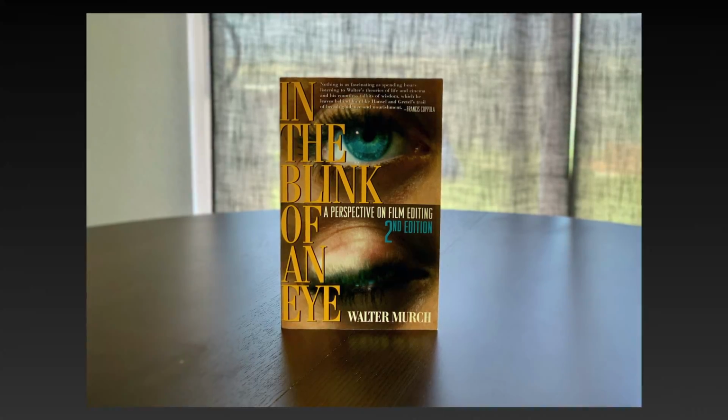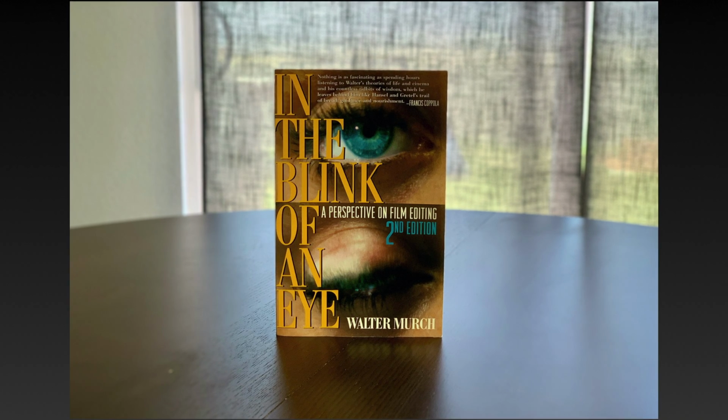If you're a new user, you might find the skimmer to be a bit overwhelming. I was toggling it on and off all the time when I first started out, but over the years I've become more and more accustomed to it. It actually reminds me of something I read about in Walter Murch's book, In the Blink of an Eye.